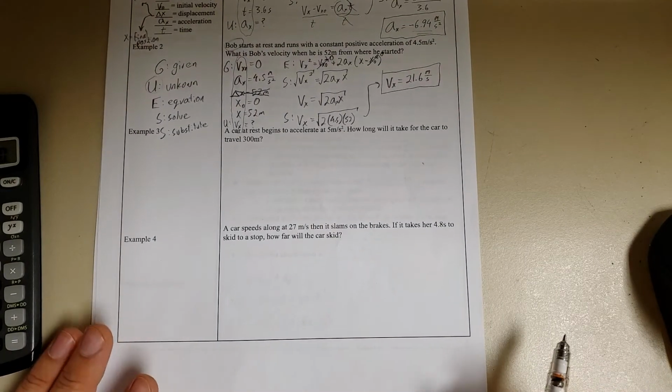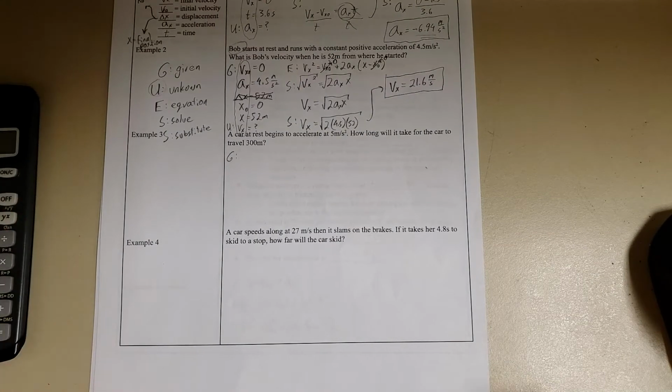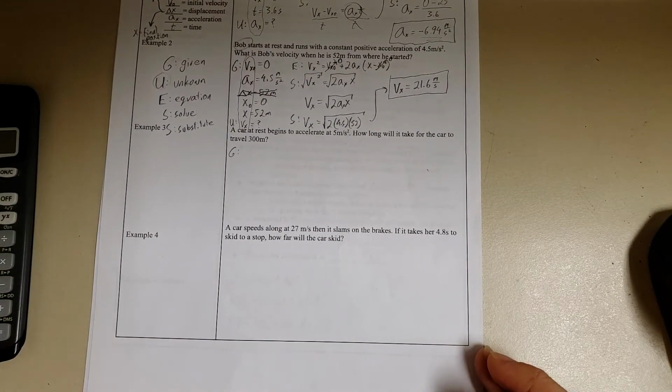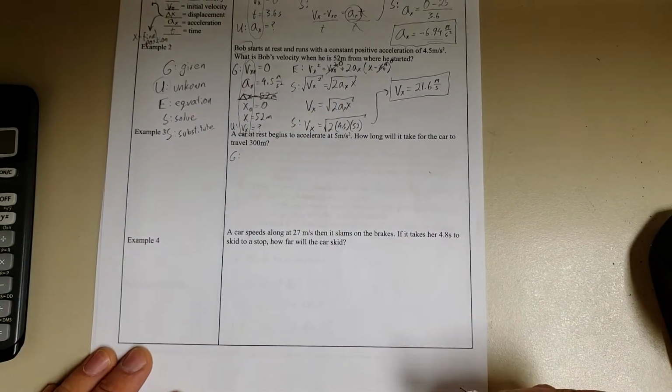Okay, another example problem. I'm going to go ahead and drop the x subscripts just so you can see what it looks like when you do that. I'm just, again, assuming that I'm traveling in the horizontal direction. Cars that accelerate typically are traveling horizontally.